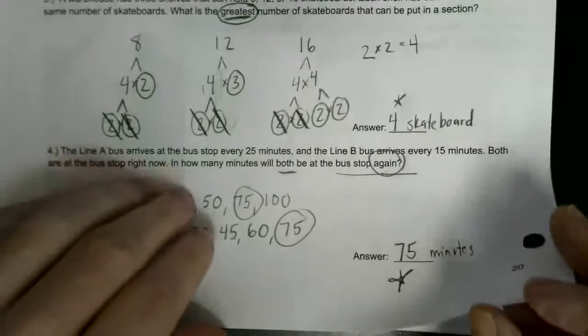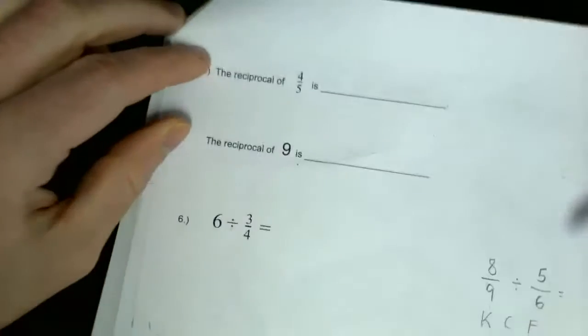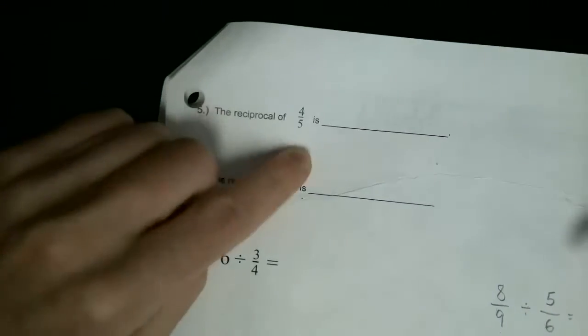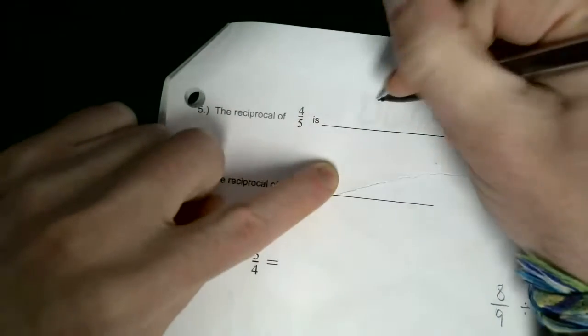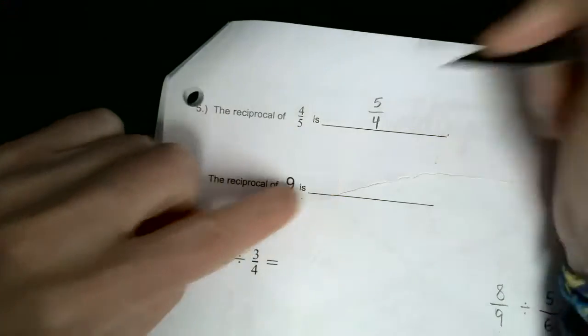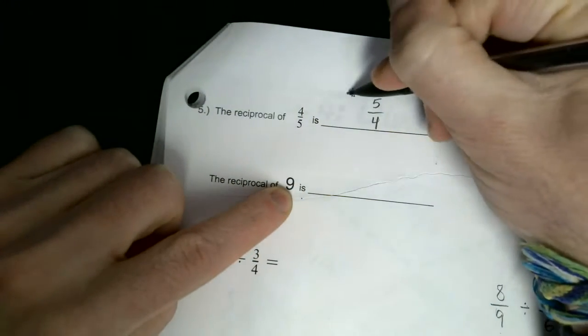All right, well, that's the first page. Just a couple more pages. Let's try this out. All right, reciprocal. All those are easy. Reciprocal of 4/5. Just flip it. It's 5/4. That's it. If you got that, tiny star.